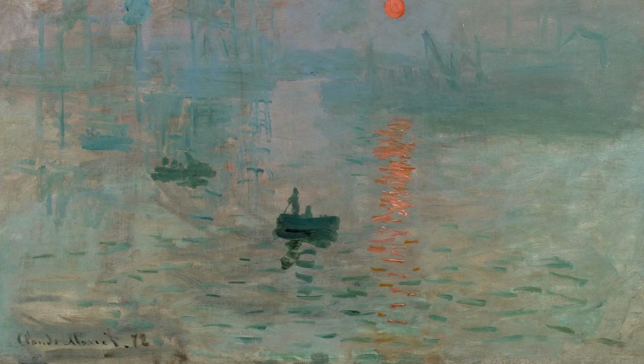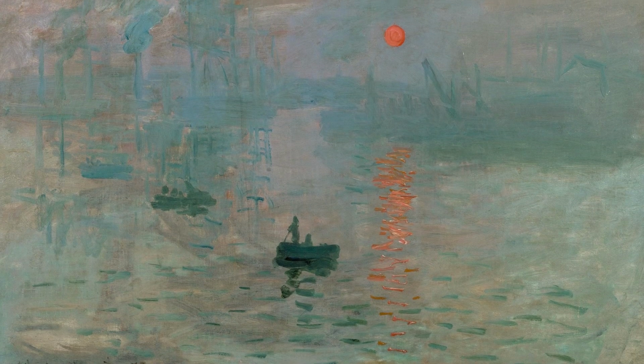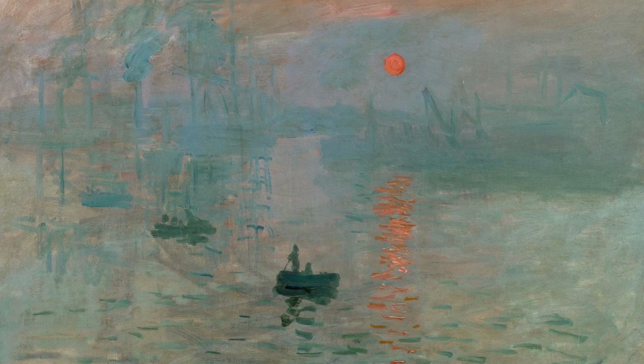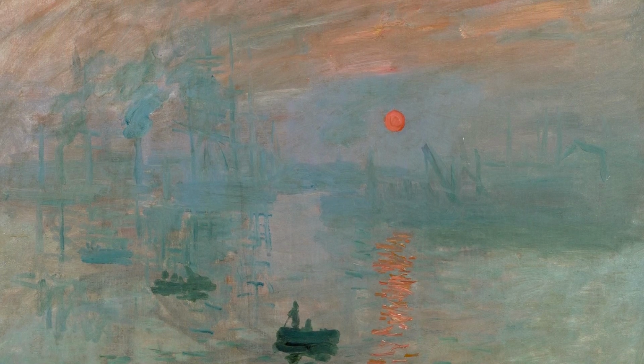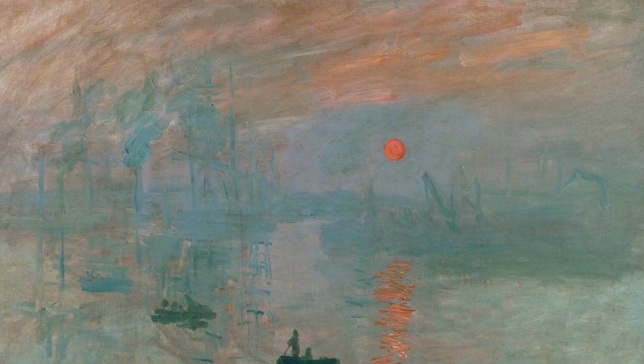If you've ever watched a sunrise or a sunset, you know they go fast. You know you've got a short window of time and then it's gone. And so this vision, this view that you have is ephemeral. It's something that doesn't last, that will soon disappear within 10-15 minutes. That moment will be gone. This is what Monet is trying to capture on the canvas.